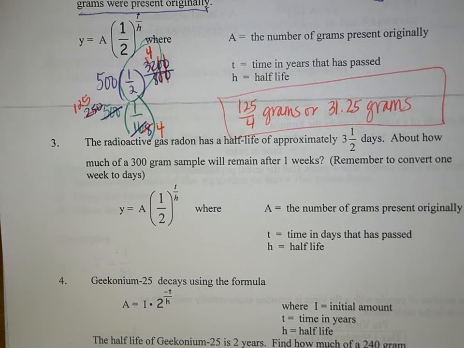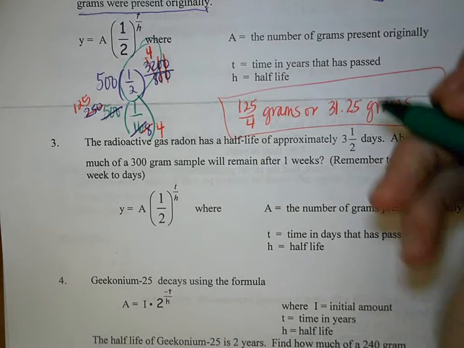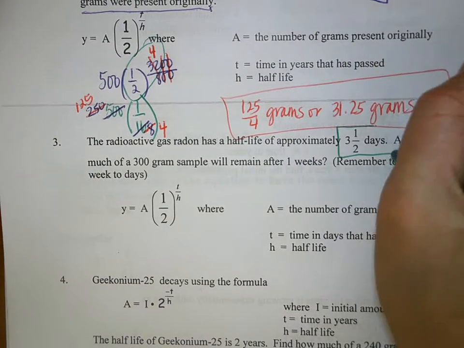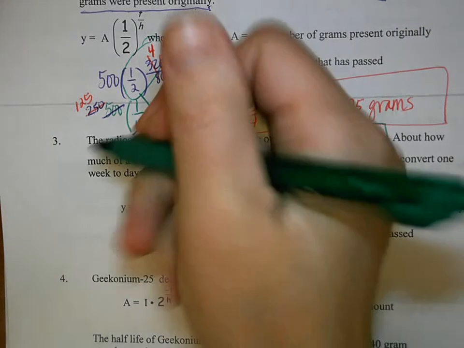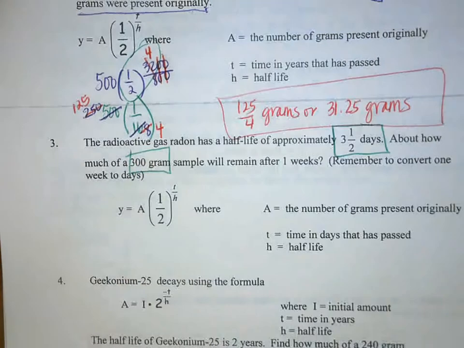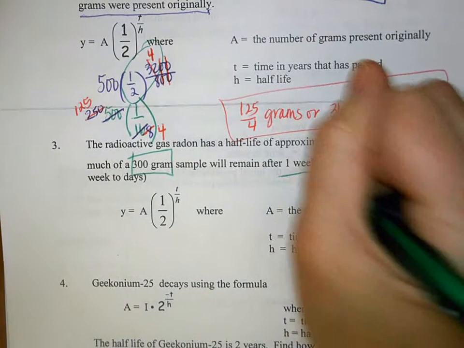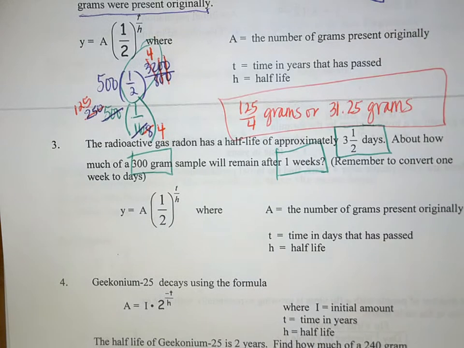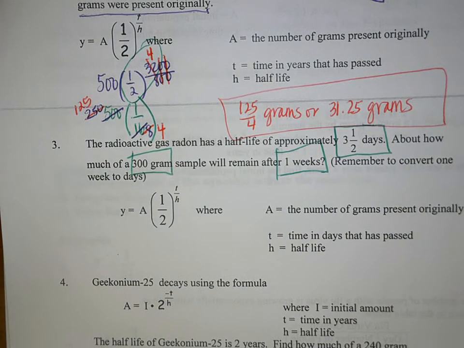Questions? Okay, I'm going to give you about a minute to try to do number 3. We'll talk about it first, actually, and then you're going to try it on your own. Half-life: the radioactive gas radon has a half-life of approximately 3.5 days. About how much of a 300-gram sample will remain after 1 week? Now, what do you notice here? Does anything jump out at you in this problem when you're reading it?